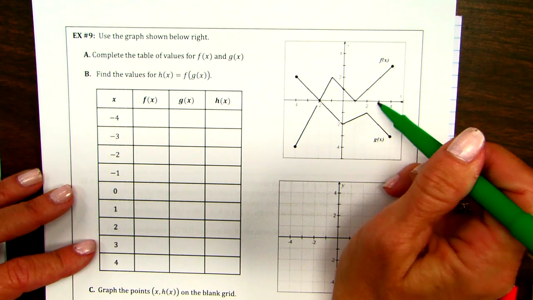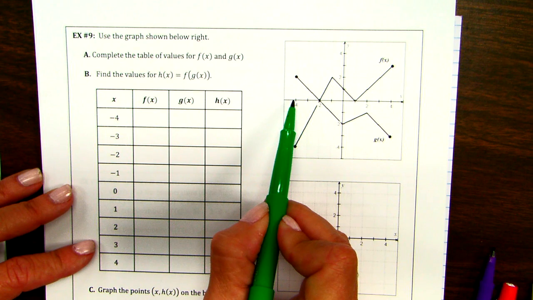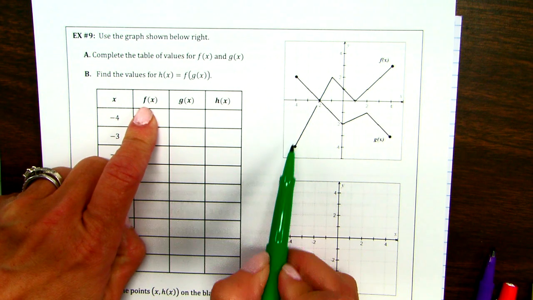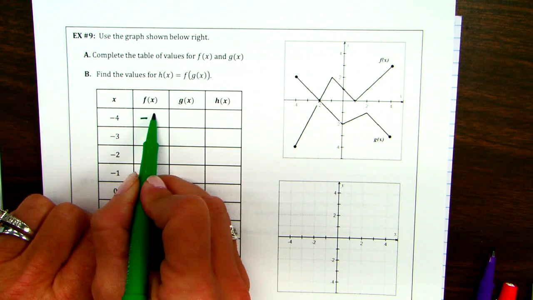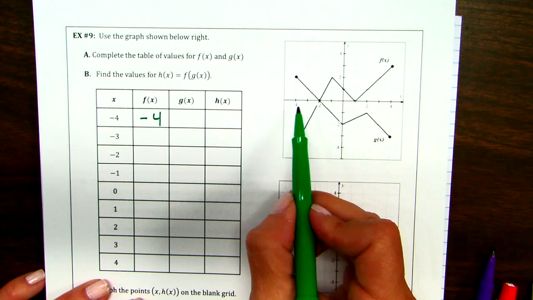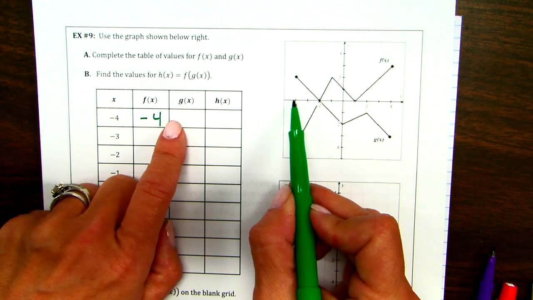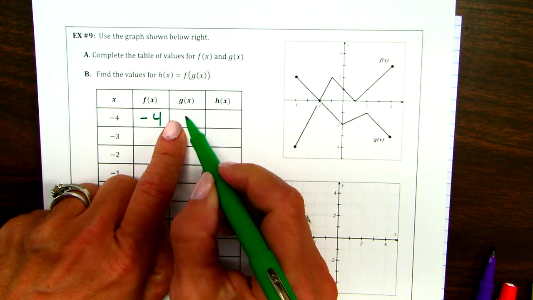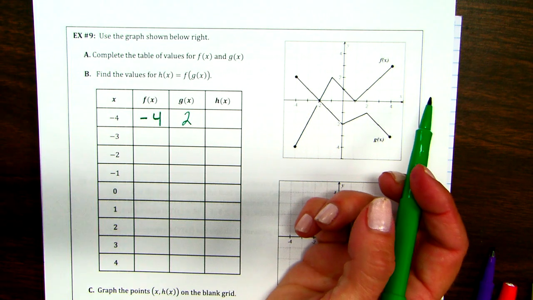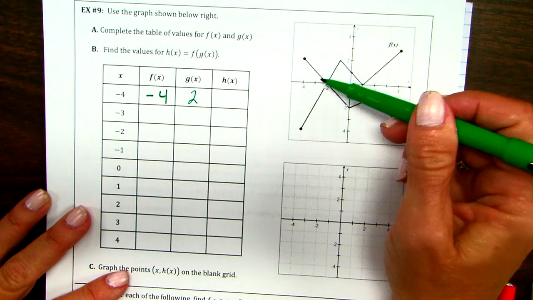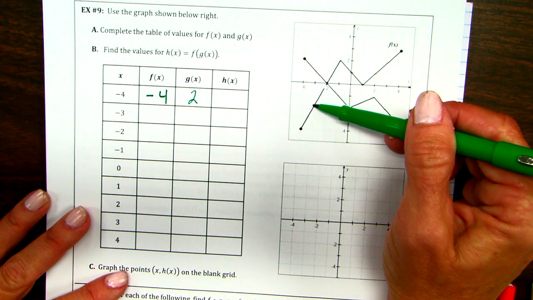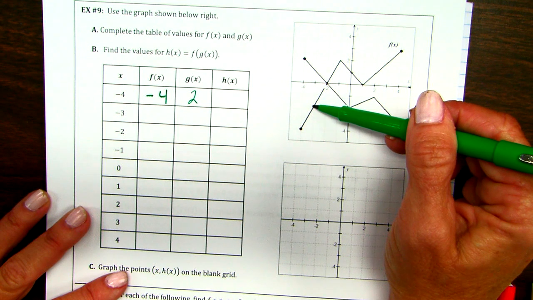So for example, at -4, which is right here, f of x is down here, right? So when x is -4, f of x is also -4. When x is -4, g of x, which is up here, is 2. We're just pulling the y values off the graph. We're finishing the ordered pair. So at -3, f of x is down, here's my f of x, so at -3 it is -2.